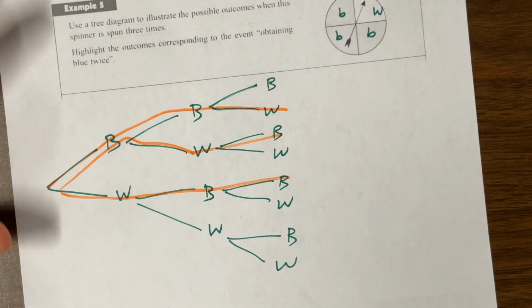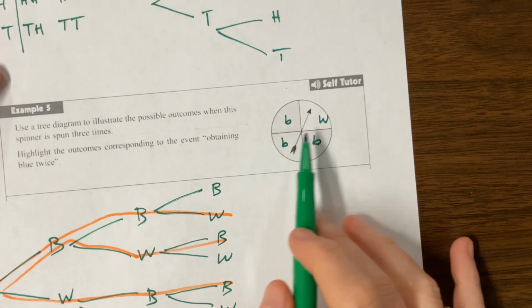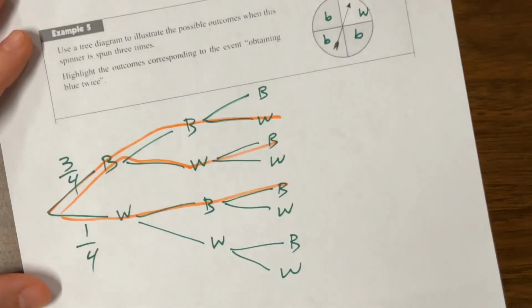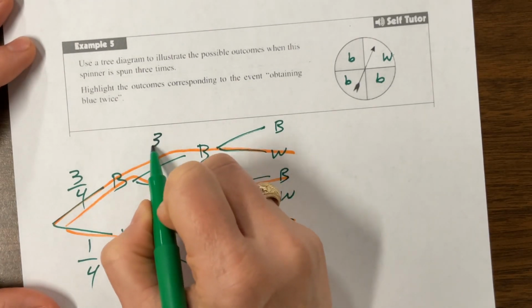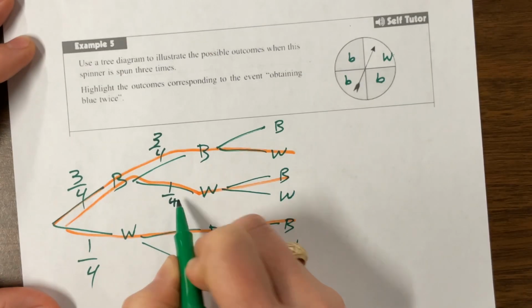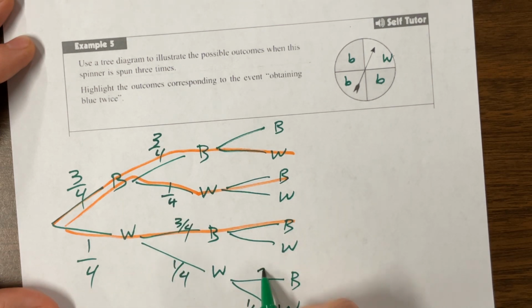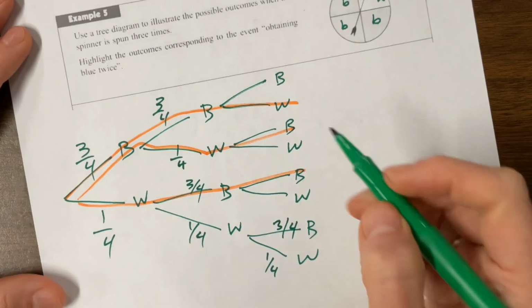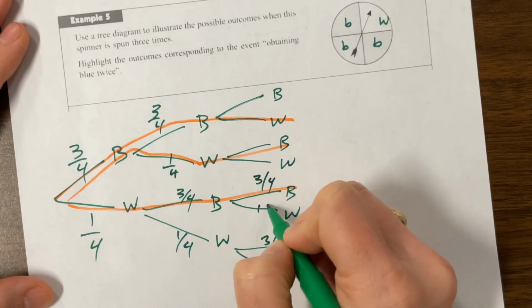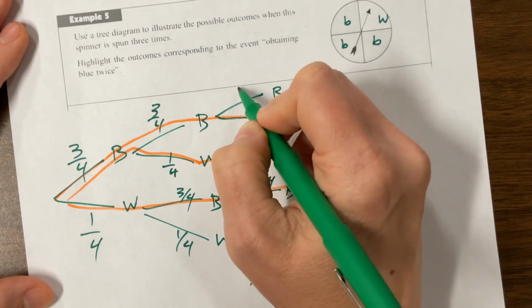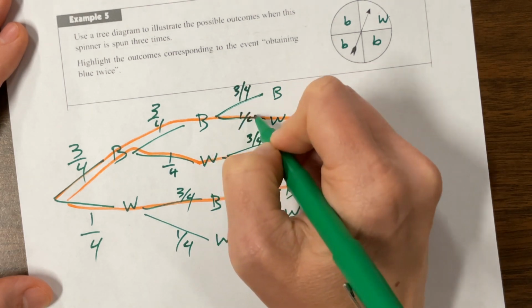In class, we threw in some probabilities. Since we had 3 blues and 1 white, we knew the probability of blue was 3/4. I may have been jumping the gun, they may not have to do this yet, but then this is 3/4 and this is 1/4, and 3/4 and 1/4 and 1/4, 3/4. Can you see what I'm doing? I think you can. 3/4, 1/4. I don't know why I'm writing them in a disorganized way.